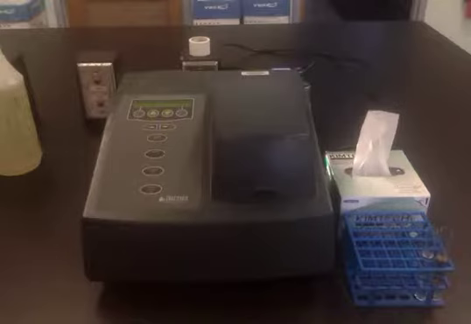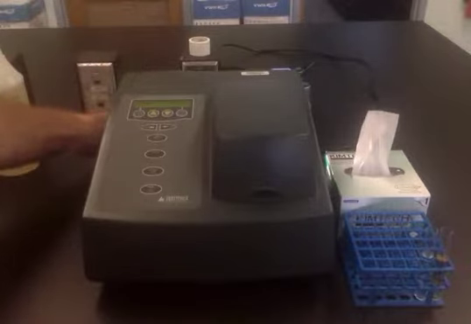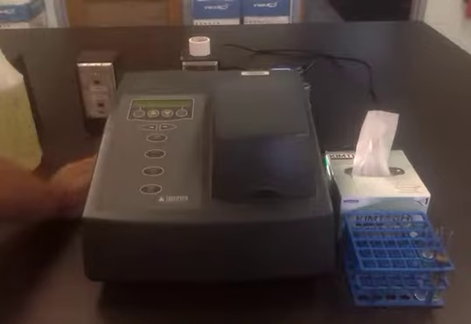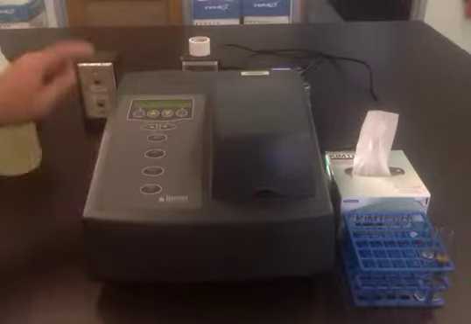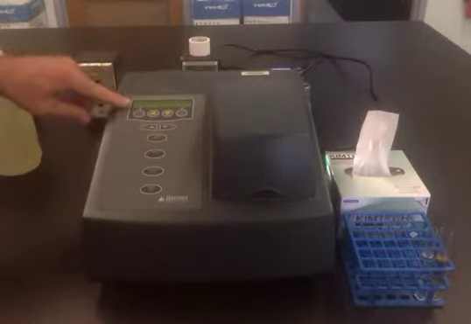The Spec20 has a power switch which is located behind the back of the instrument. The instrument should already be on when you arrive and has warmed up. Essentially, the light bulb in the spectrometer has been warmed up. There is an LCD screen located here on the Spec20.